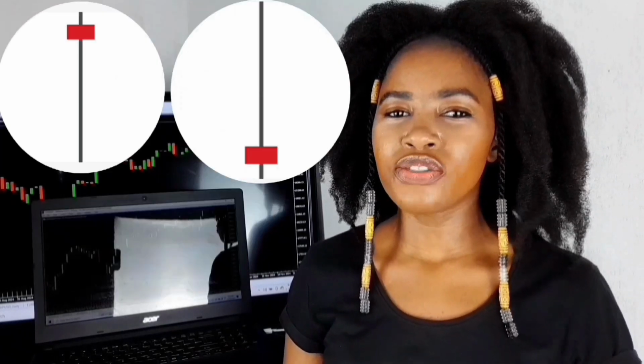Next up, we have a dragonfly doji. The dragonfly doji indicates a potential reversal to the upside or the downside, depending on the previous price movement. In a dragonfly doji, the opening and the closing of the price coincide very close to each other, while the low price is far away from them. The dragonfly doji is considered the opposite of the gravestone doji, and it stands for bullish dominance. A horizontal line of a dragonfly doji is what makes it different from all other dojis, since it is placed at the very top of the vertical line.